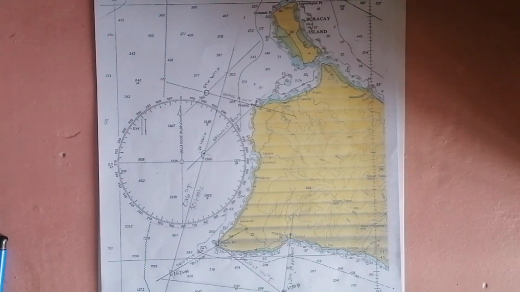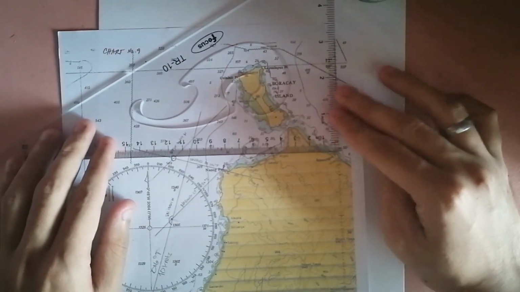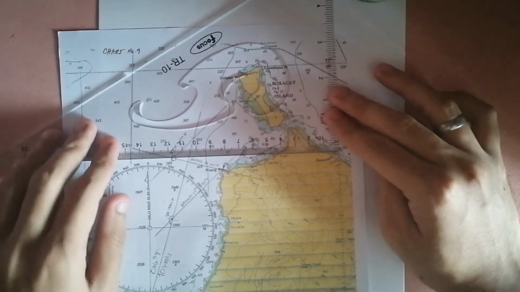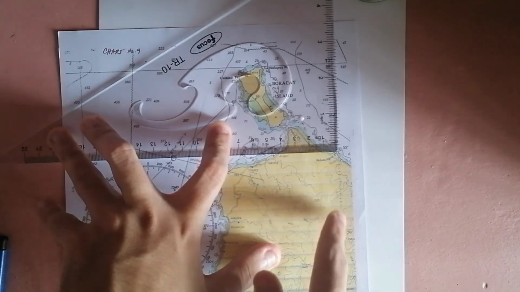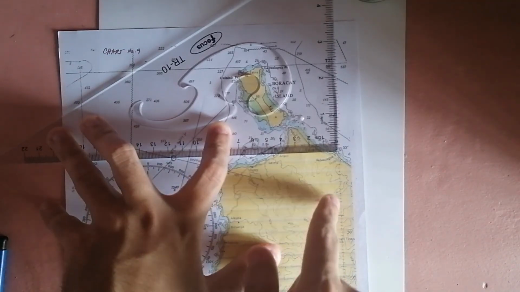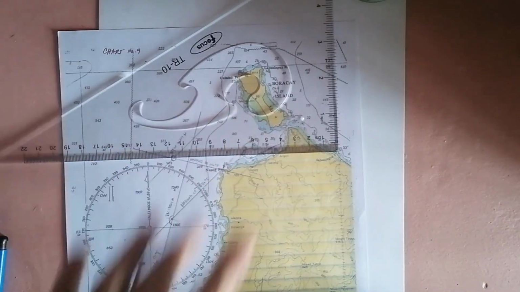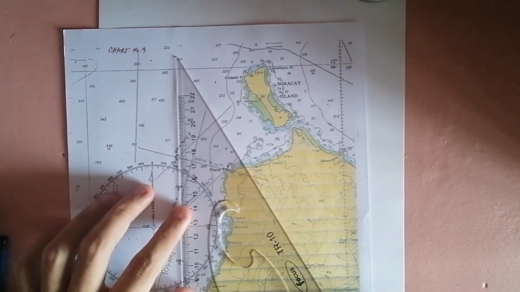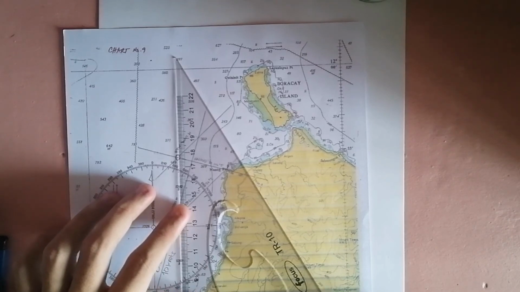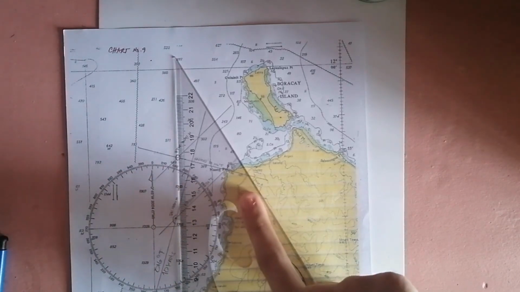Now for the third, the running fixed position. For its latitude, it's 11 degrees and 54.8 minutes. For its longitude, that is exactly 121 degrees and 50.2 minutes.